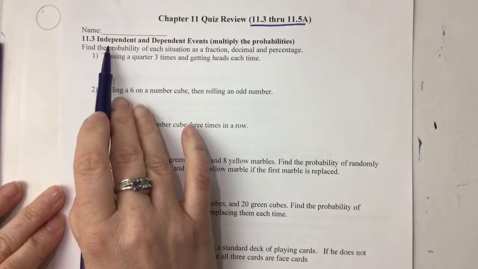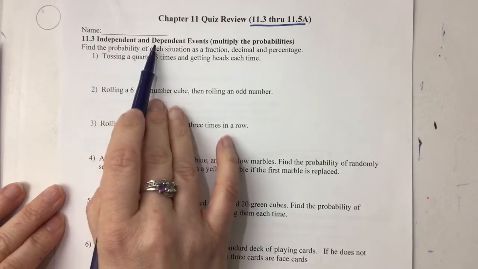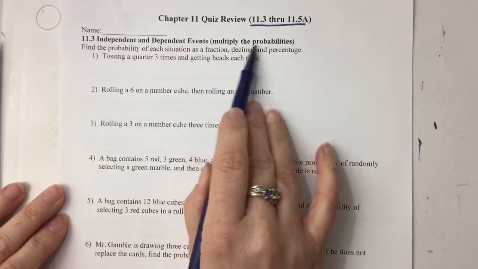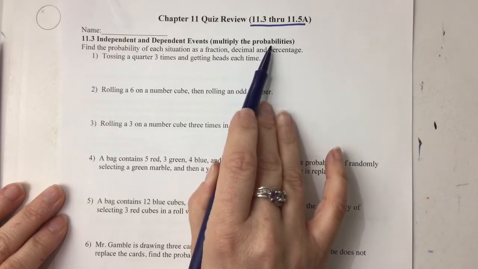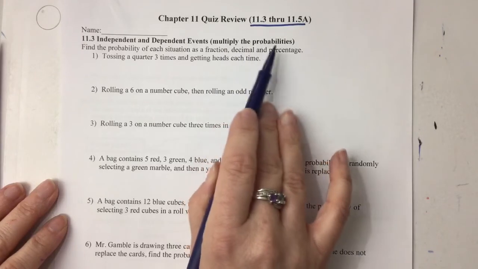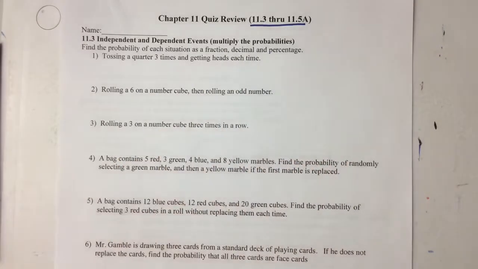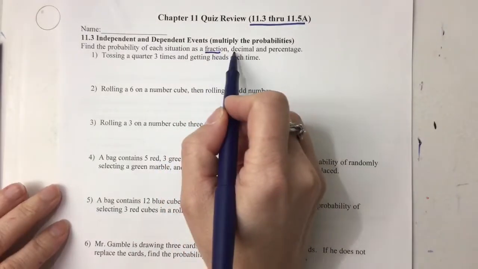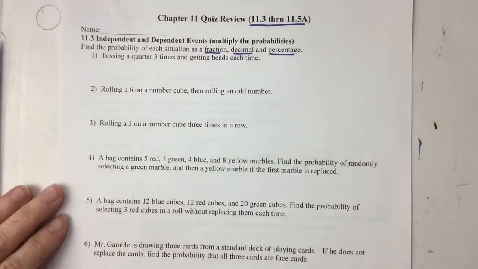11.3, that was our section talking about independent and dependent events. So what happens is you are actually performing an experiment more than one time. So you're going to find the probabilities and multiply them together. It says find the probability of each situation. Again, make sure you have your fraction, your decimal, and your percent to get full points.